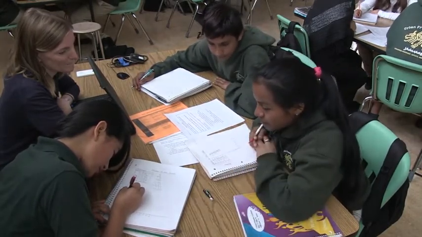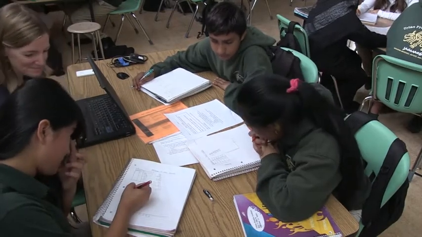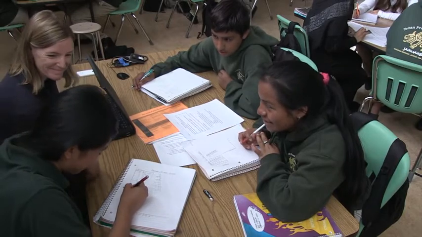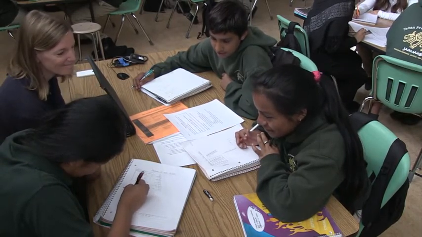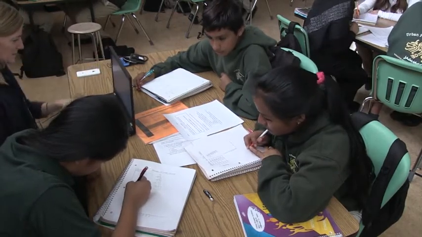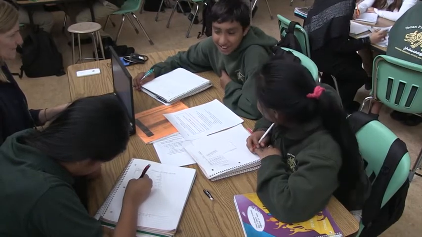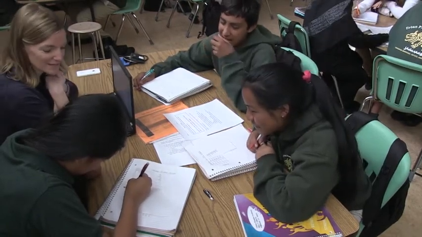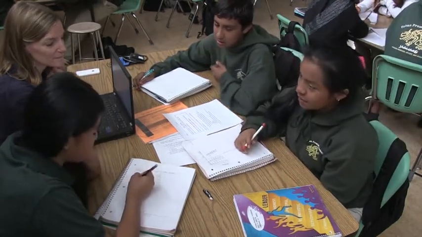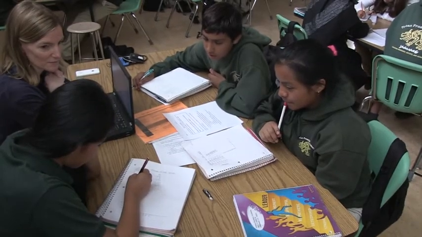You need a magnifying glass to see that. 140, 160. Still didn't fit. 260. 280.